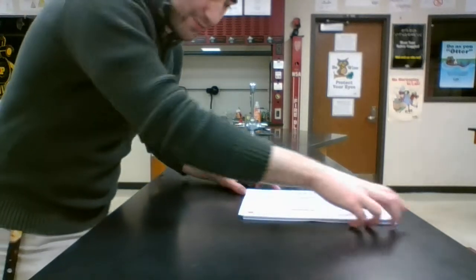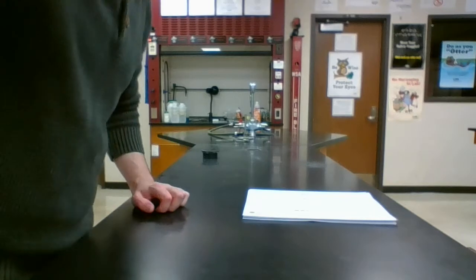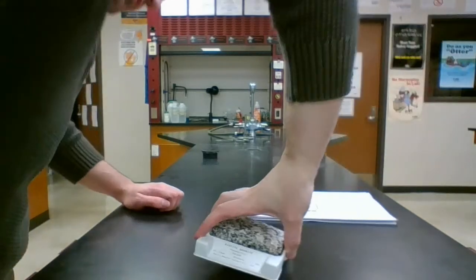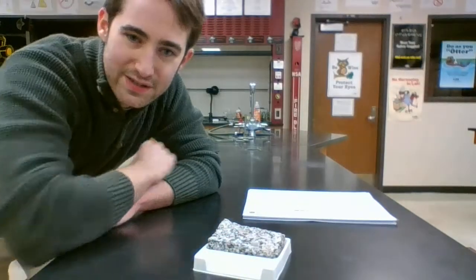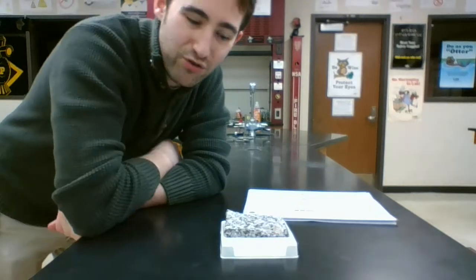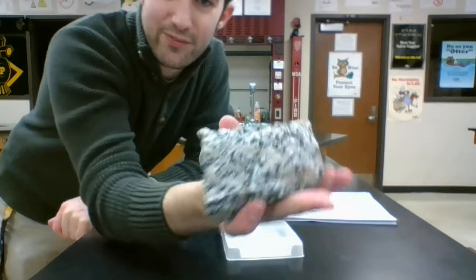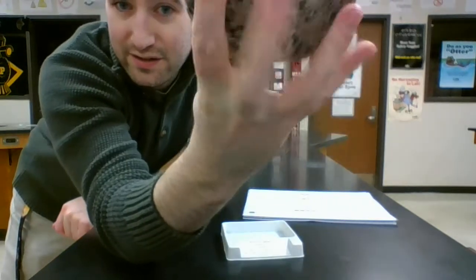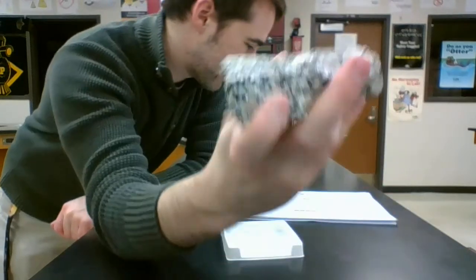So that was our rotting apple station. Next up, this piece of rock. This is granite. Get this a little bit closer. See it nice and close.